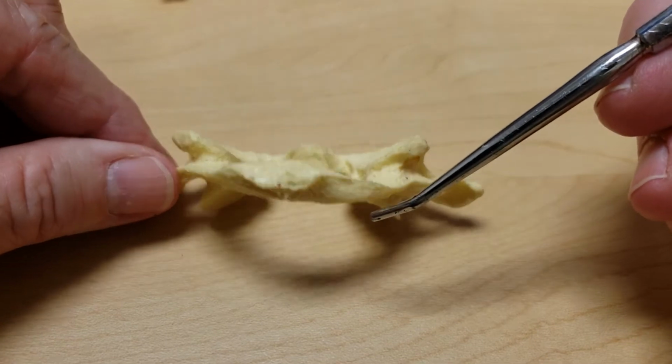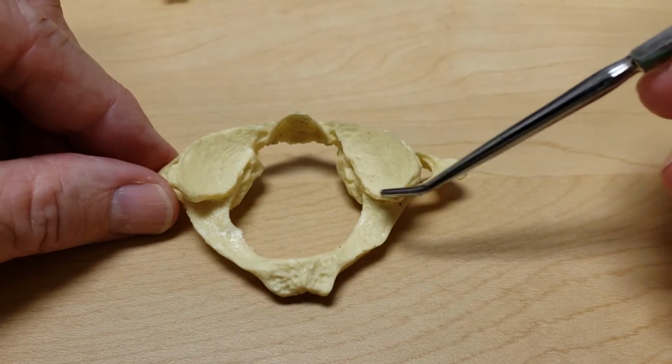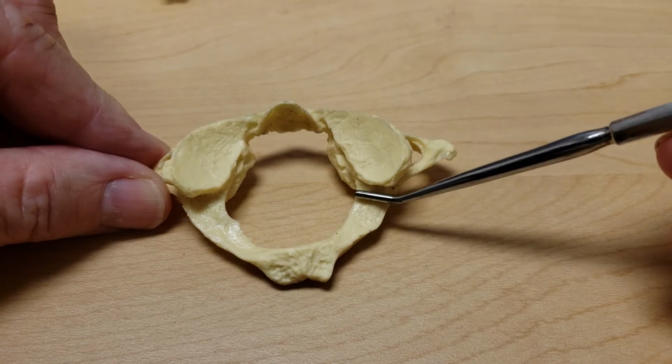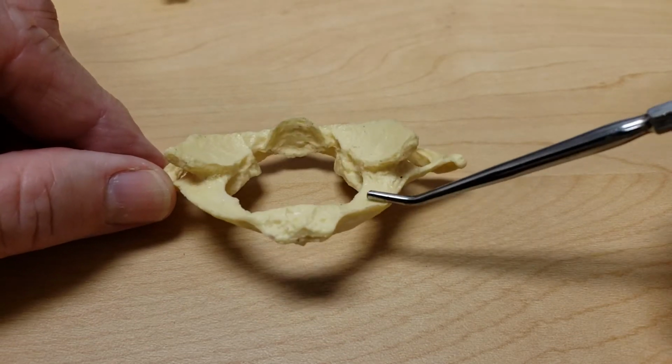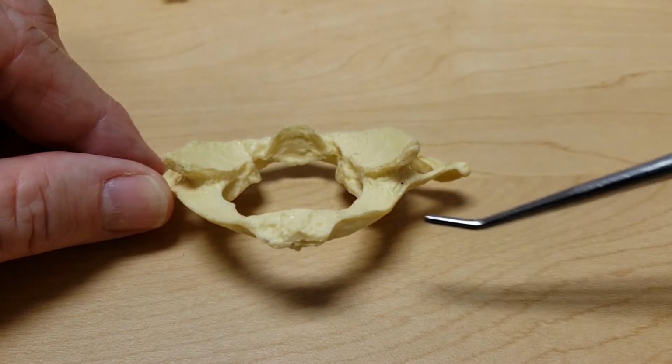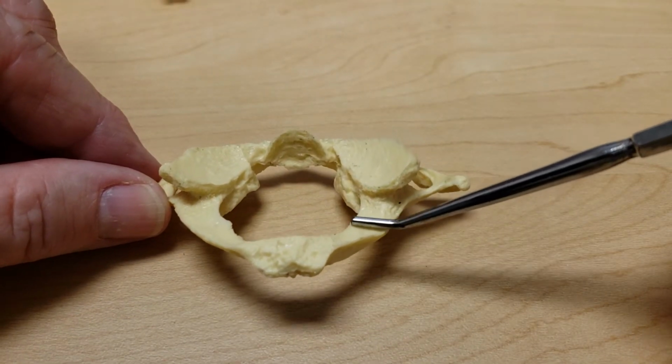Another thing you'll notice is on the superior surface of the posterior arch, there's a sulcus or a groove here and here. That groove is for the vertebral artery.